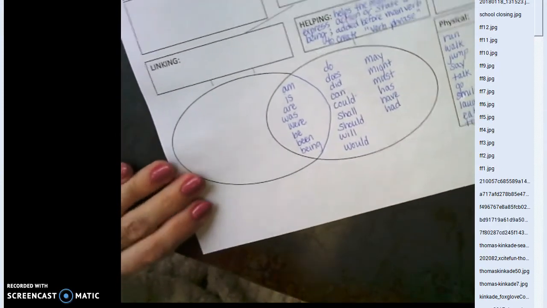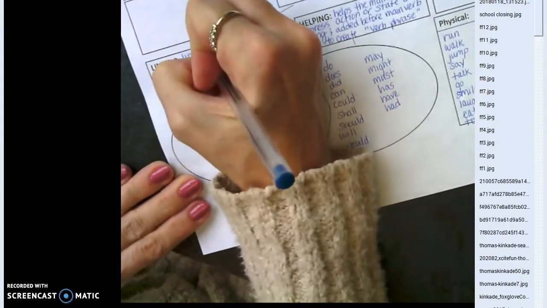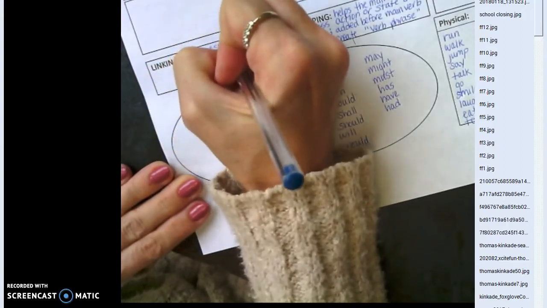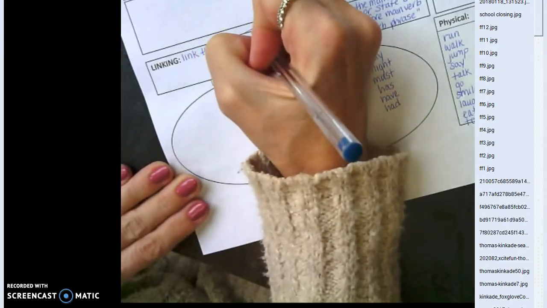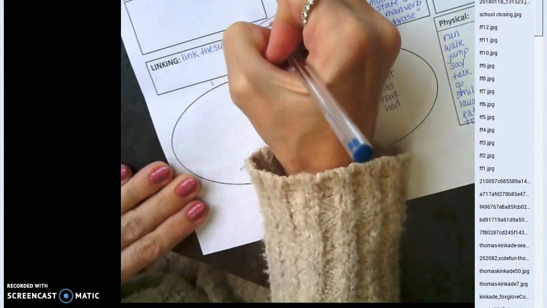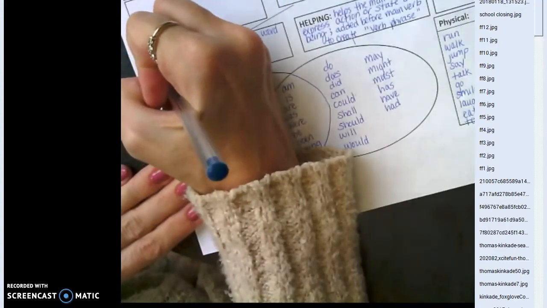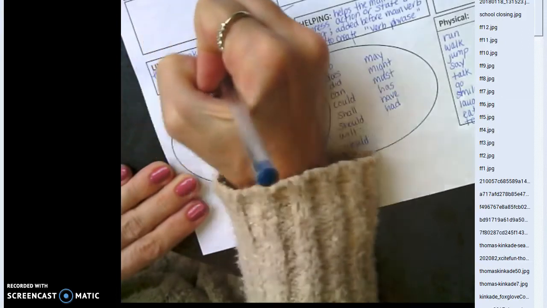All right, linking verbs. Link the subject to a word that describes the subject.